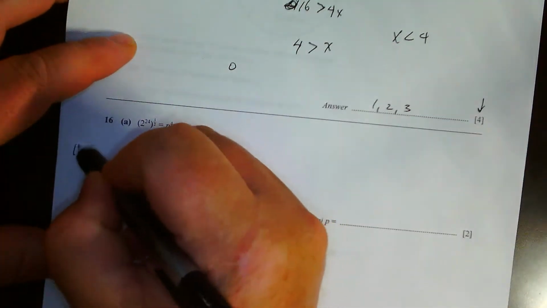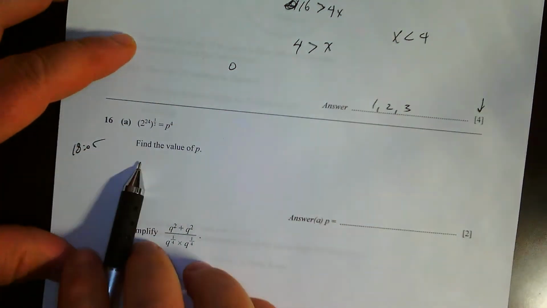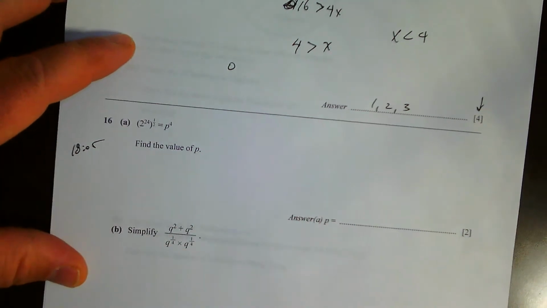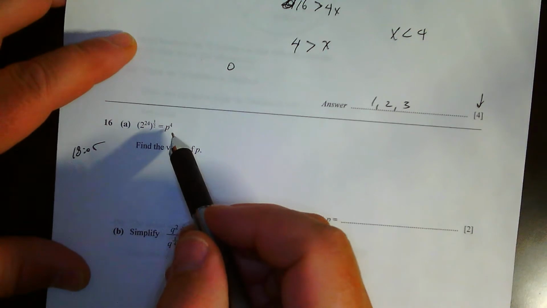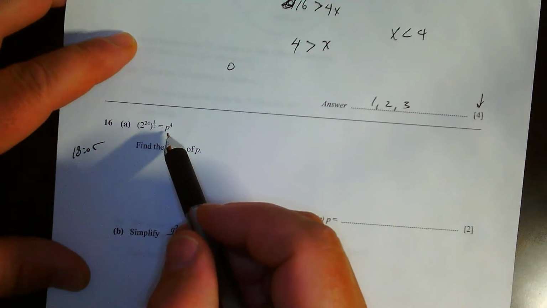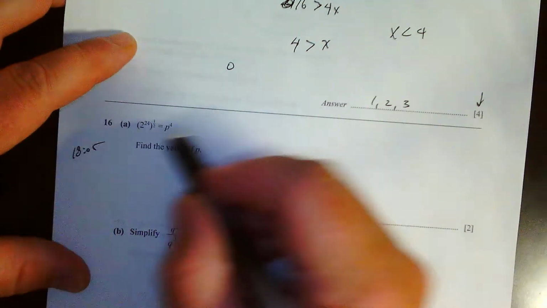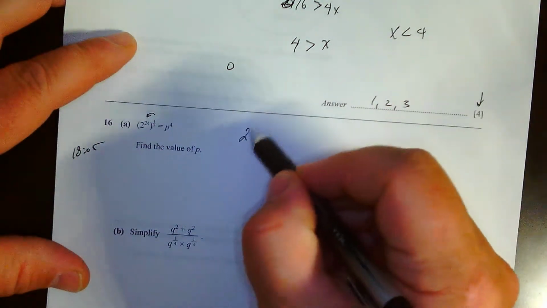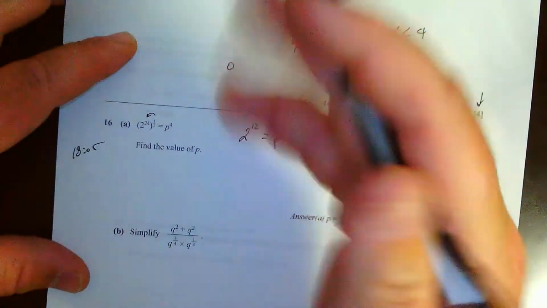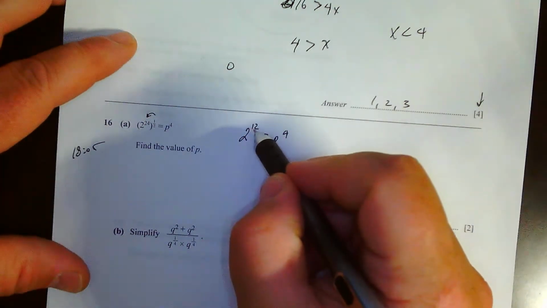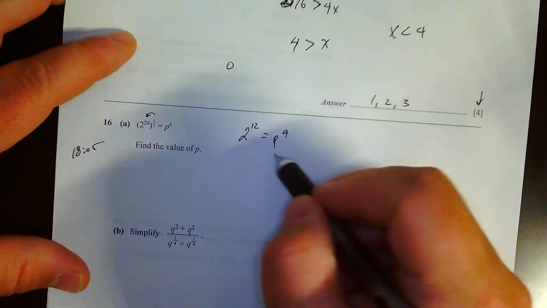This one's going to be at 1805. Okay, find the value of p. So 2 to the power 24, to the power 1/2, equals p to the 4. Wow. So I need to get this to be a 4, I think. So I'm going to go ahead and distribute that. It's going to give me 2 to the 12th equals p to the 4th. Okay. Now look, would you guys agree with me that 4 times 3 is 12? Right? 4 times 3 is 12.